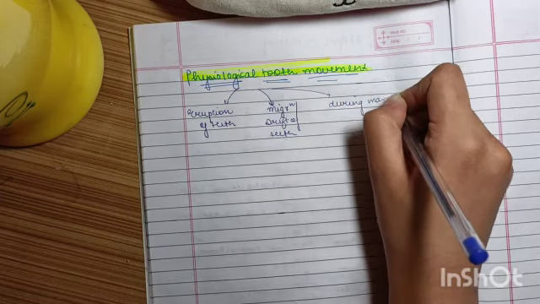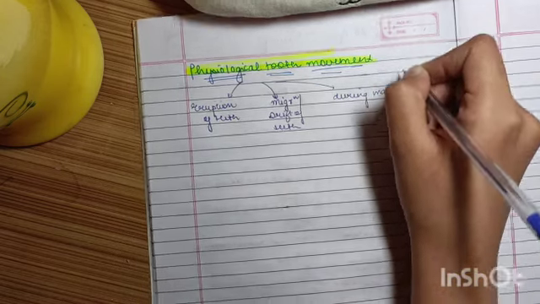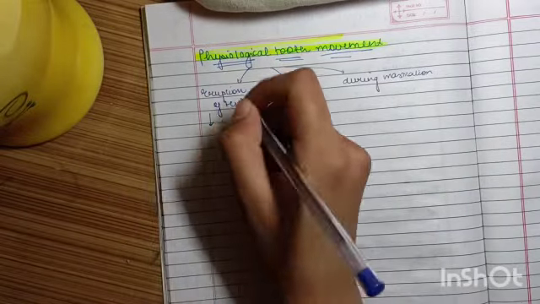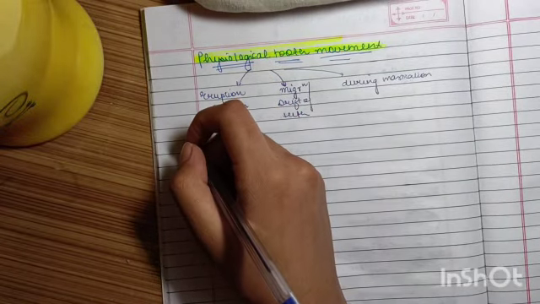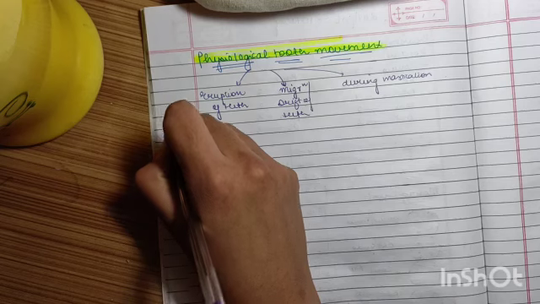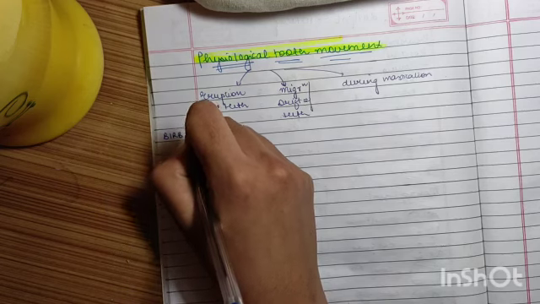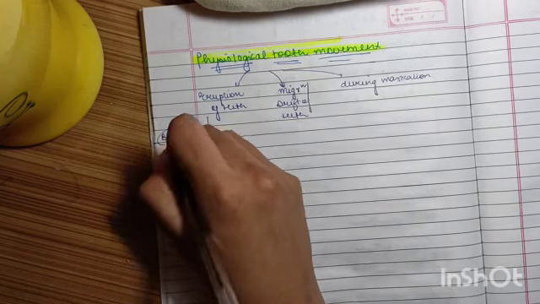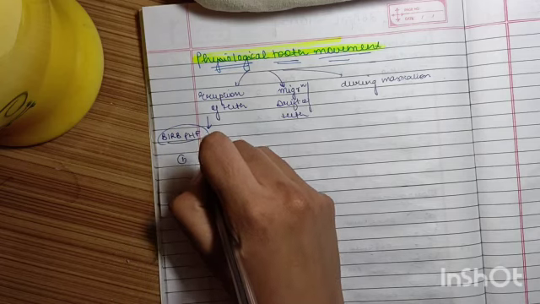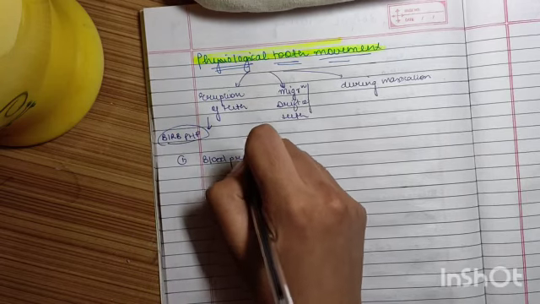Now, a number of theories have been proposed to explain how the eruption of a tooth actually occurs in the oral cavity. You can remember them by the mnemonic BIRBPHF. Starting with the first one, which is B. B stands for blood pressure theory.